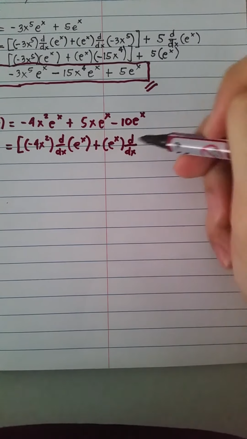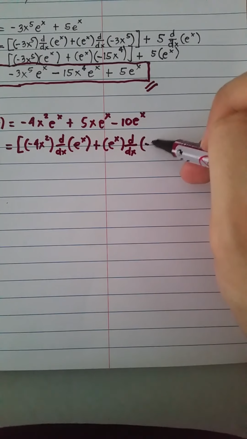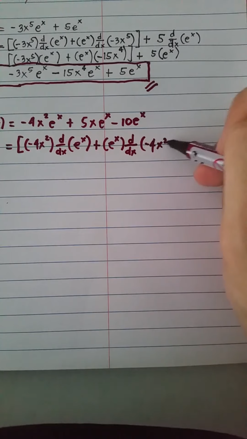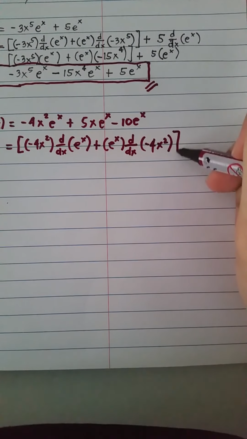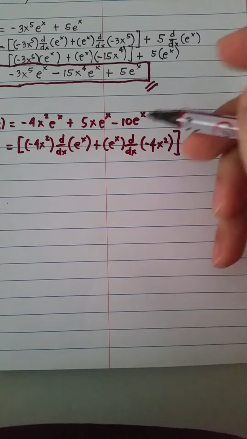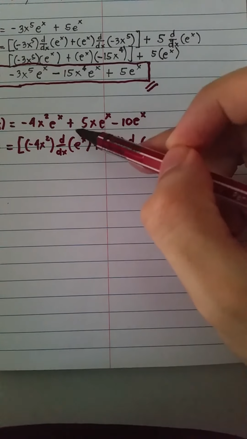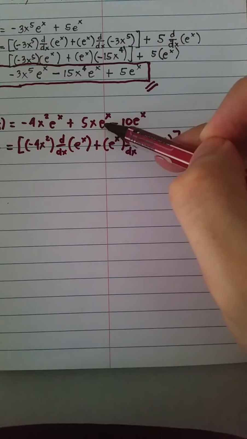We get the derivative of the first factor. Okay, simple, right? Okay, next we move on to positive 5x e to the x.